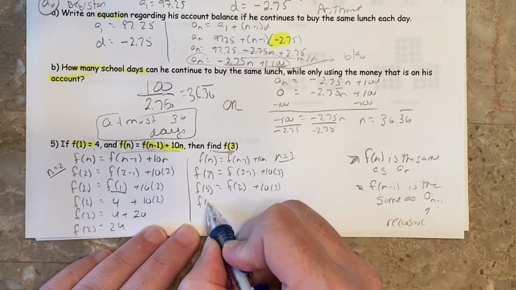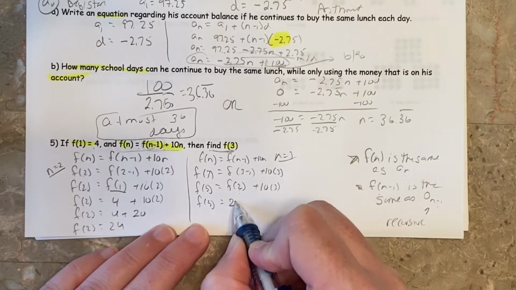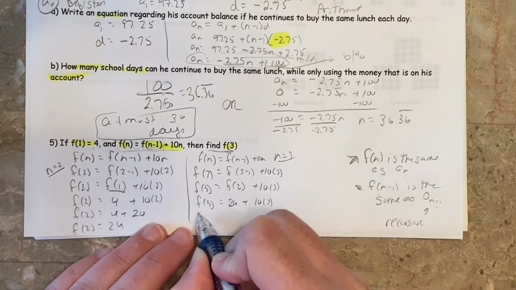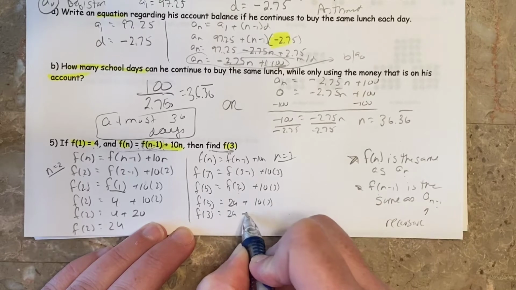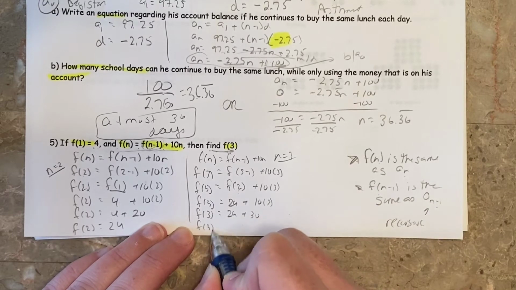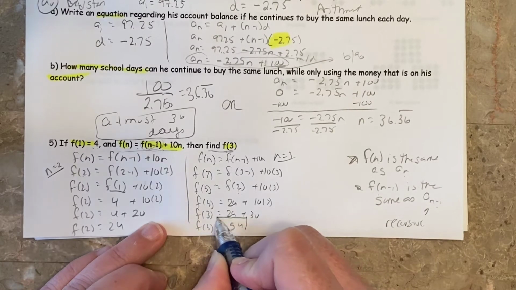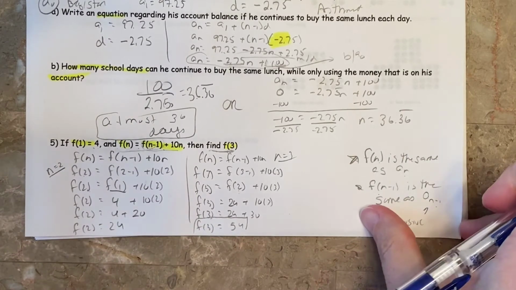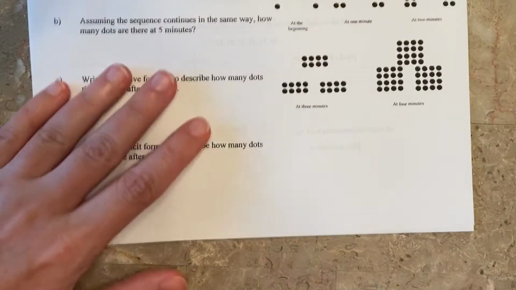No, so that's why you actually had to start with the f of 2. So f of 2 is 24, and that's going to be f of 3 equals 24 plus 30, and 24 plus 30 is 54, and that is our answer. All right, page 2 done.